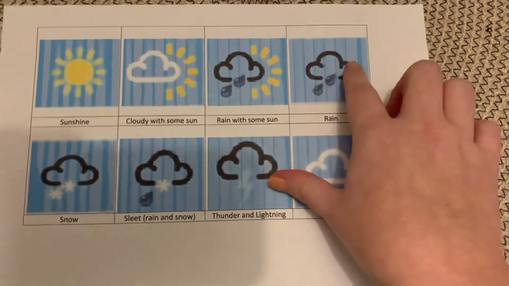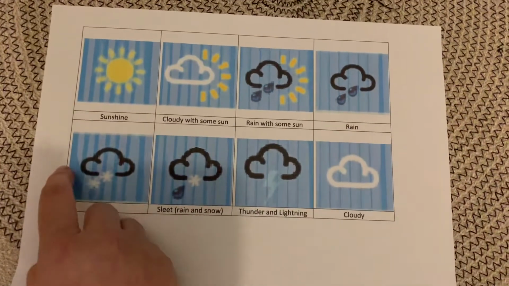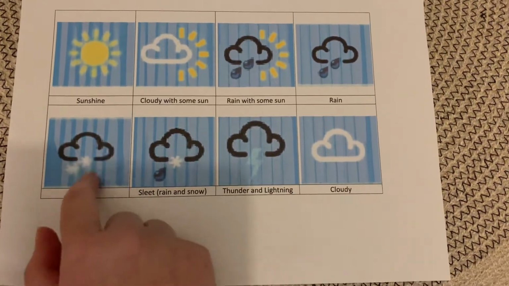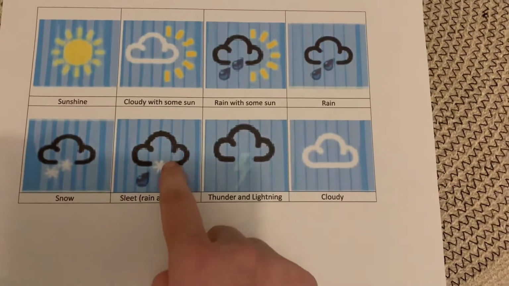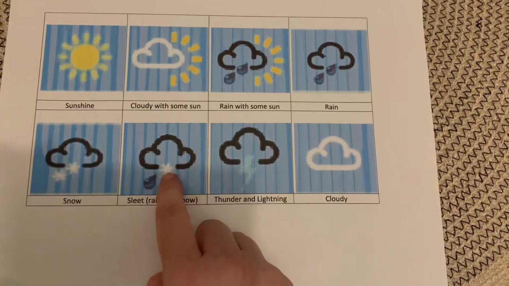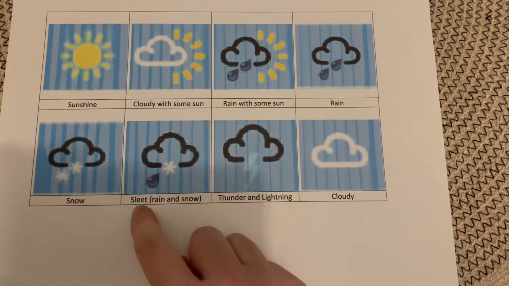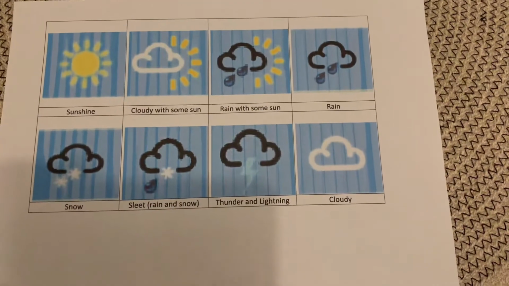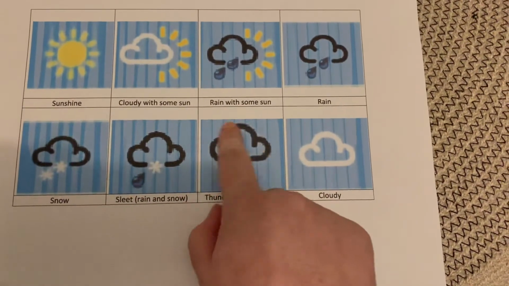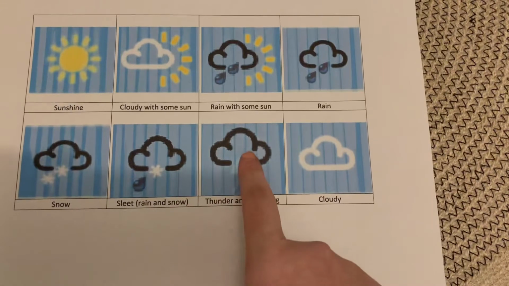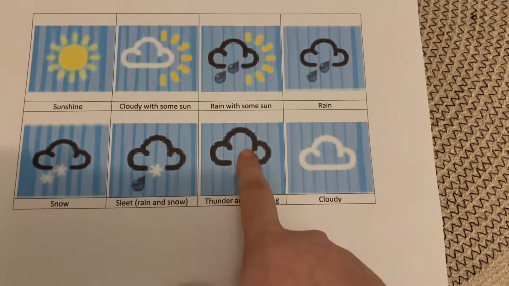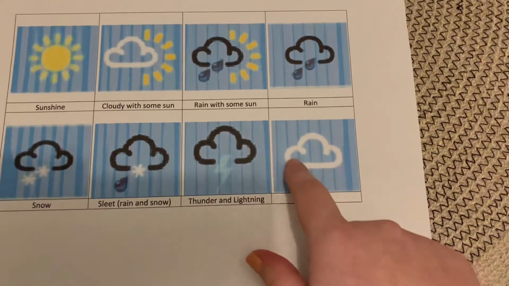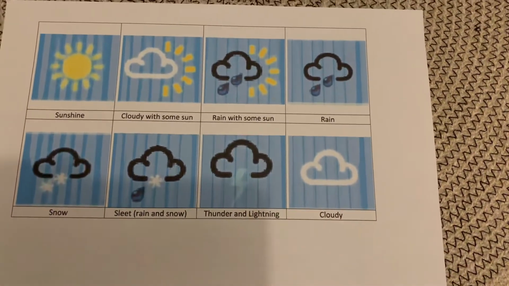This symbol is just for rain. We've got this one where it's also a cloud, but we've got some snowflakes. So this one means that it's going to snow. We have another cloud with a snowflake and a raindrop, which means sleet. Okay, and sleet is a mixture between rain and snow. We've got this symbol here, and it means thunder and lightning. Okay, so it's got like a zigzag coming out of it. Sometimes it's a different colour, sometimes it's blue, sometimes it's yellow. And then we've got a white cloud, which means it's cloudy.